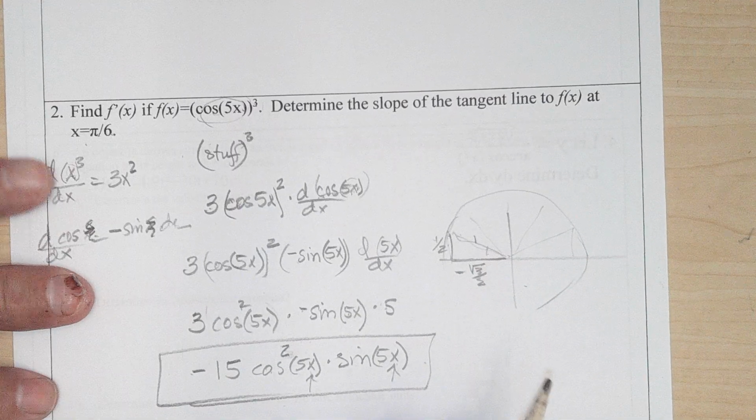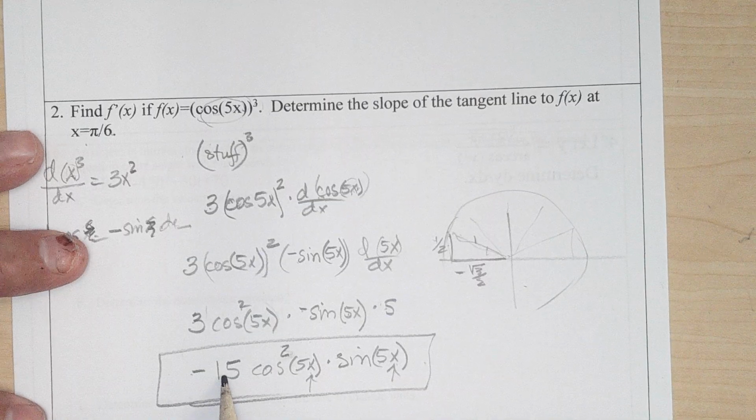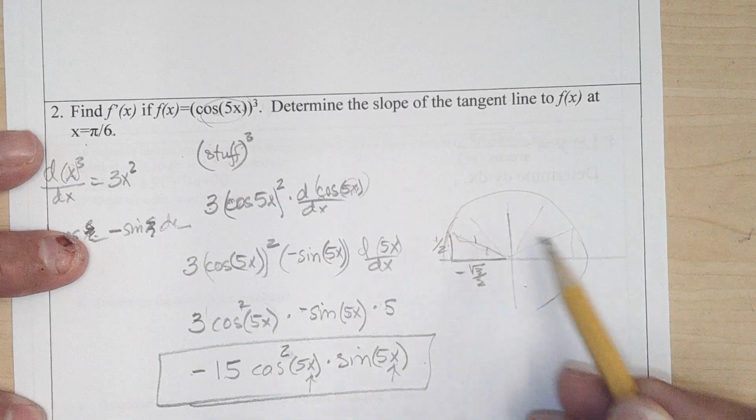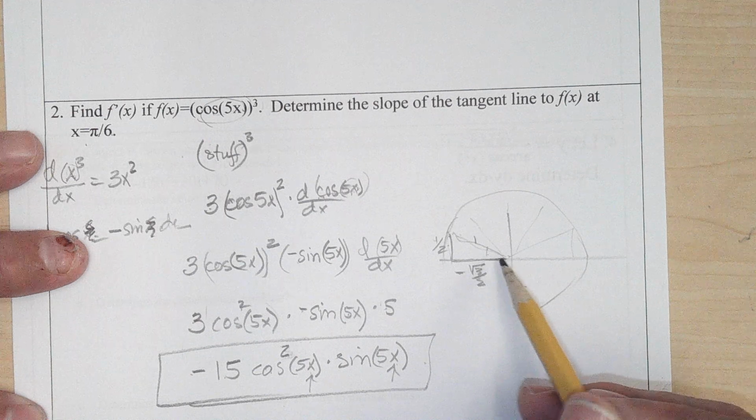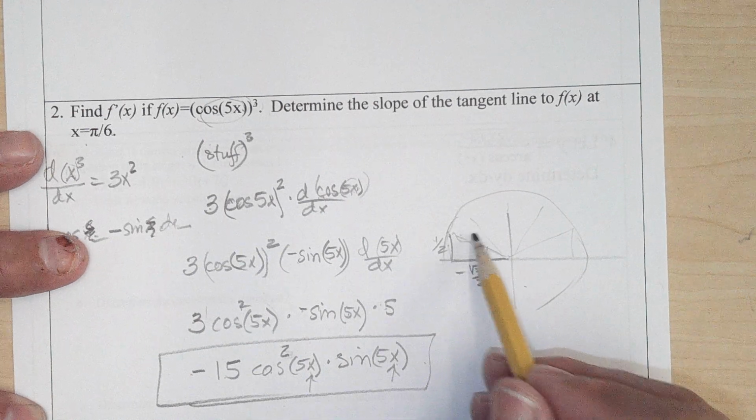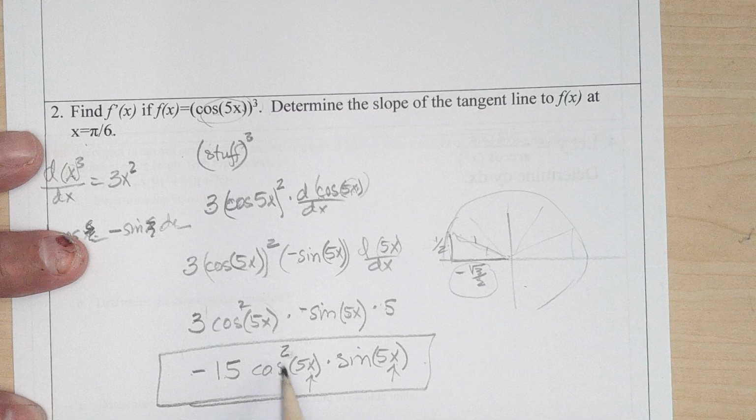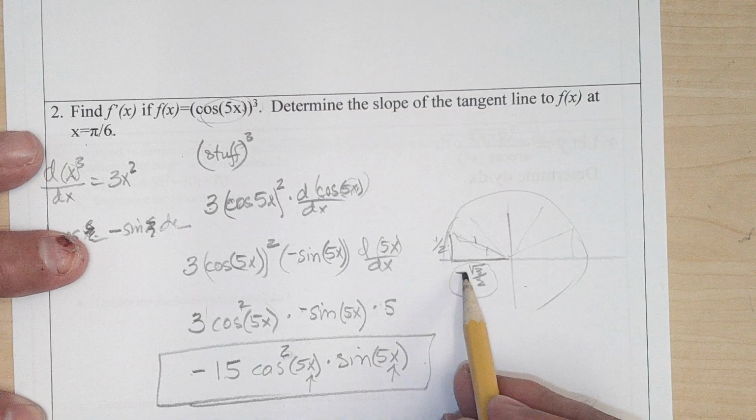So we have negative 15 times cosine of 5 pi over 6, which is adjacent over hypotenuse, so it's negative square root of 3 over 2, squared.